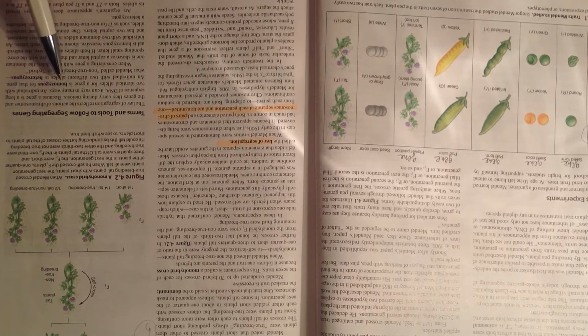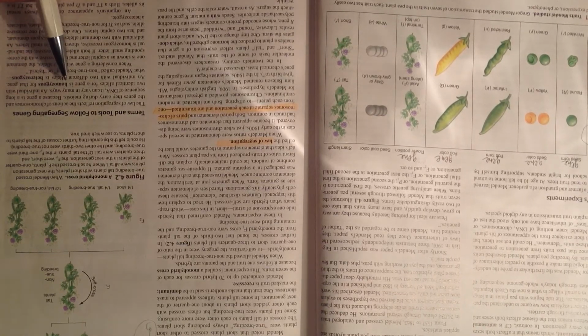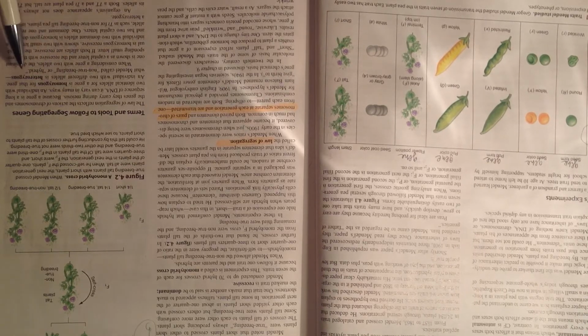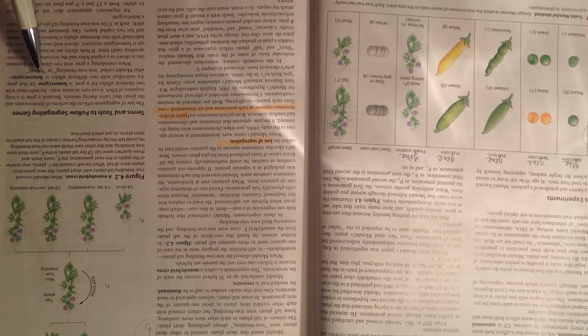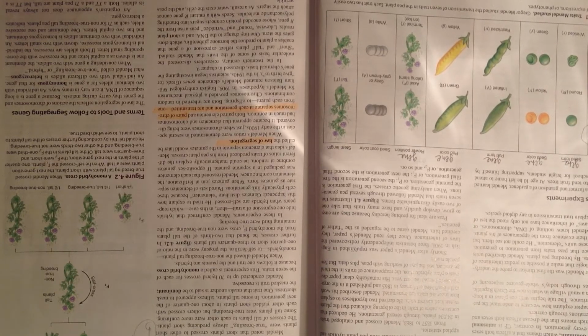You always have to remember that the plant or individual could be homozygous for one particular gene or heterozygous for one particular gene. So in other words, we are checking what allele combination we have for that particular gene.